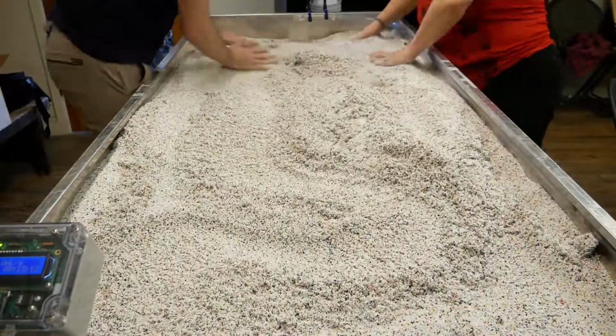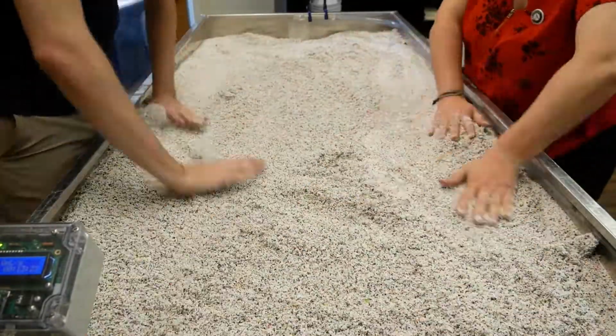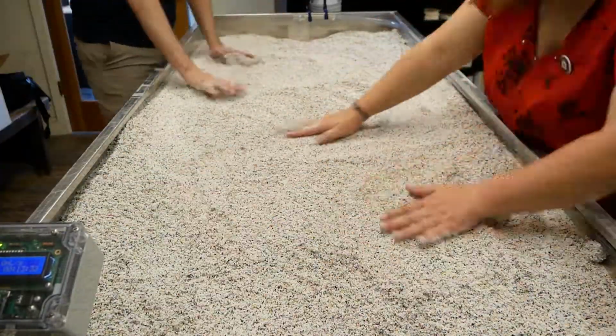Now that our first simulation is over, let's reset the table and try again, adding some new elements to our community.